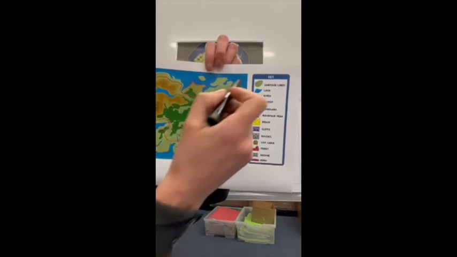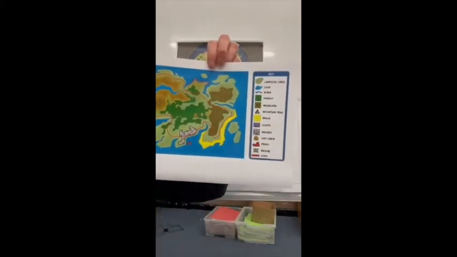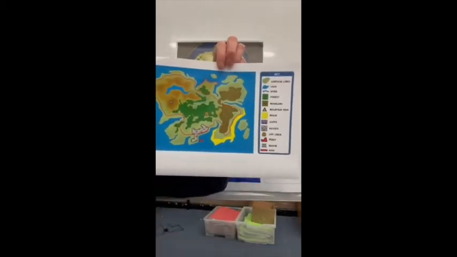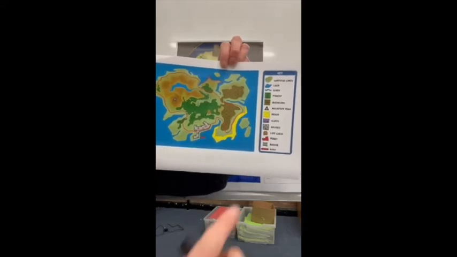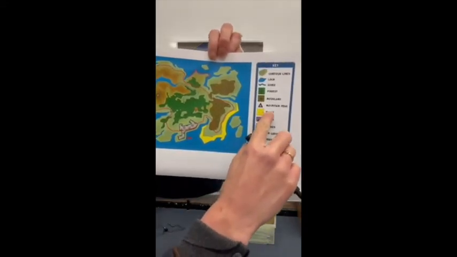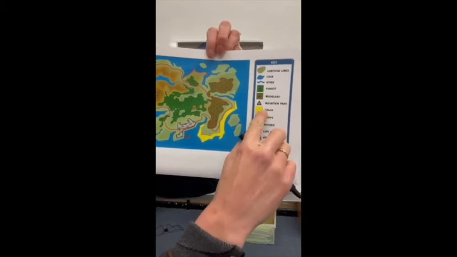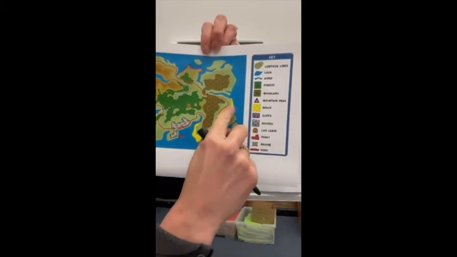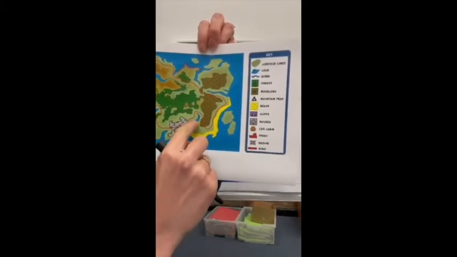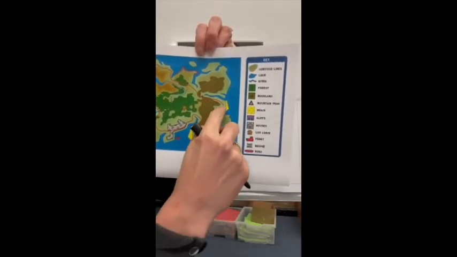Okay, the key has been filled in, and it tells you what each item is on your map. So if we look at the beach here, their beach is similar to mine. It's a yellow colour with darker grainy bits in it. And here we go, we can see it on our map. All of this yellow area here is beach.